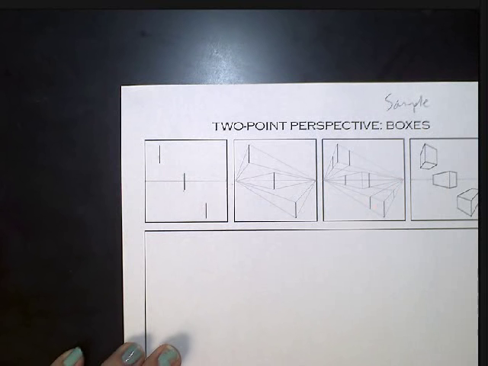But again, horizon line, vanishing points, one in the middle, one above left, and one below right. Okay? Should be rather simple.